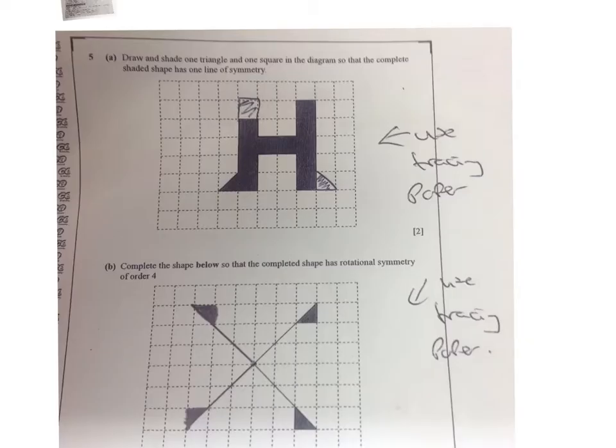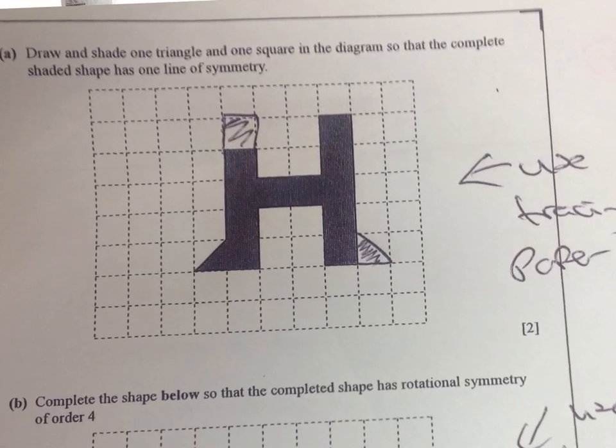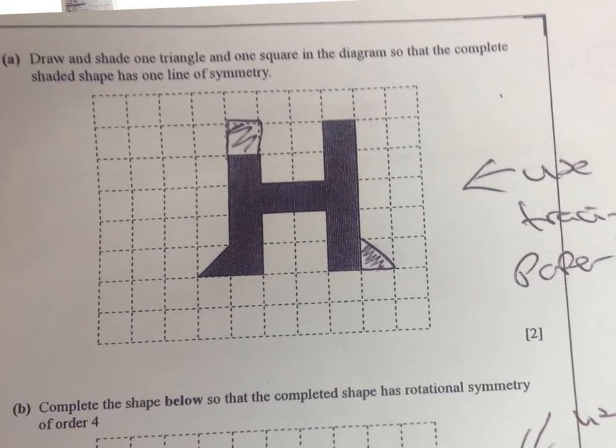Question 5 is a symmetry question and rotational symmetry. There are 4 marks for this, boys and girls. Please use tracing paper. So for this one here, they want you to shade a square in. You get your tracing paper, you trace round this, and you make sure that if you fold it in half, this bit here fits on top of that one. That's how you check it.